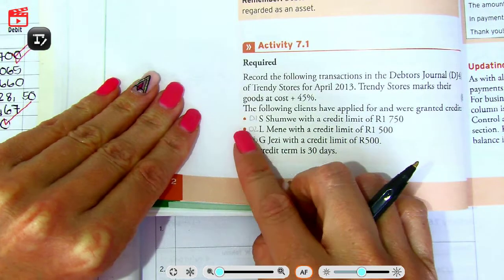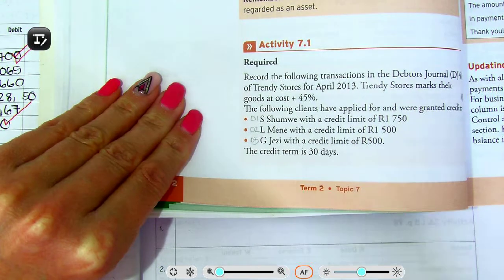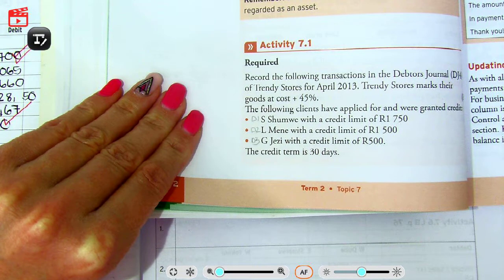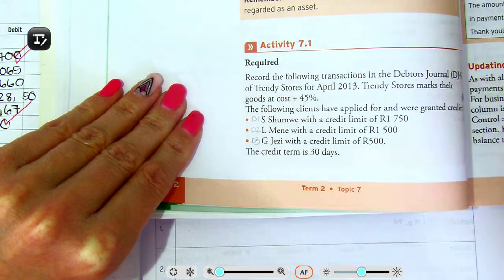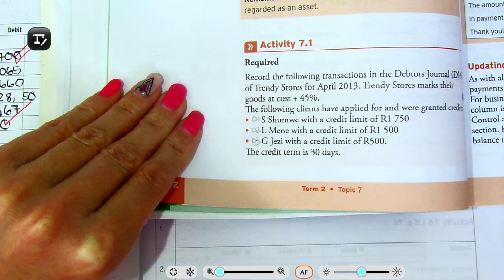In my previous video, I did tell you that S. Shumwe is D1, Almane D2, and G. Jezi D3. So we assume, however they give us our debtors list, that is D1, D2, and D3. Then when we transfer it into my journal, we go according to that. And I made a simple little error, so please forgive me for that.